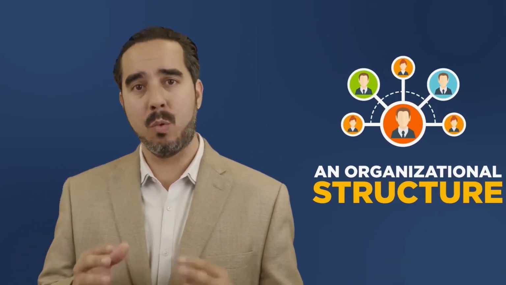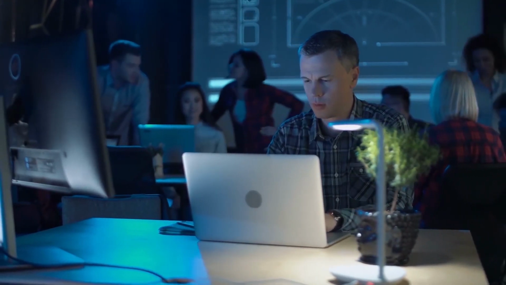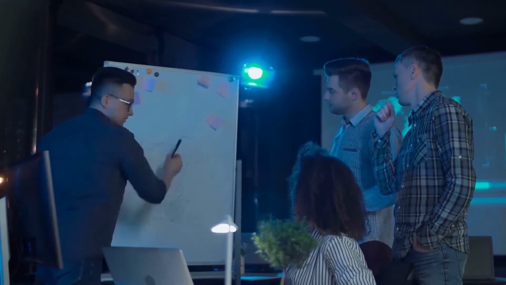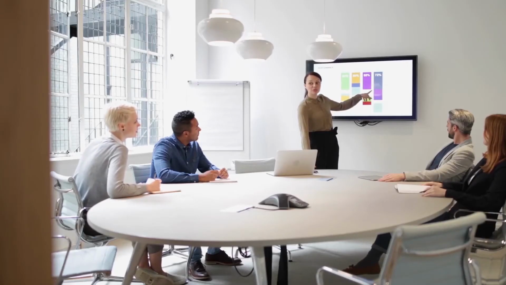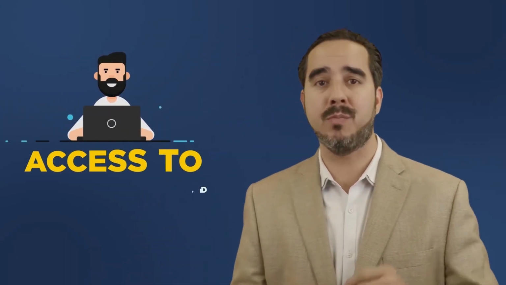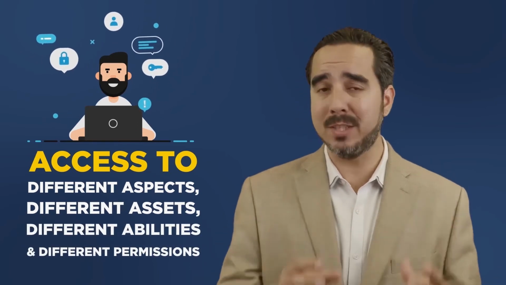Think of it as an organizational structure in which you have this organization where every single department has responsibilities. And they don't mix with the other departments, because for an organization to be able to run properly, you need to have people that are single-hatted, educated in one single area, and specialized in that particular area. Along the way, as you grow your business and bring in more staff, you can use the business manager to give them access to different aspects, different assets, different abilities, and different permissions.